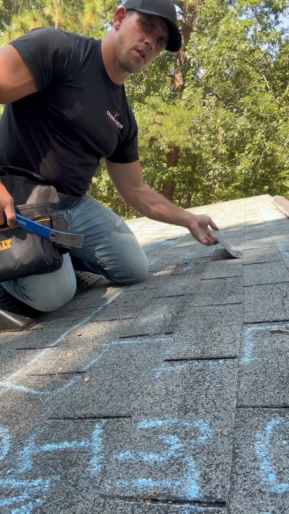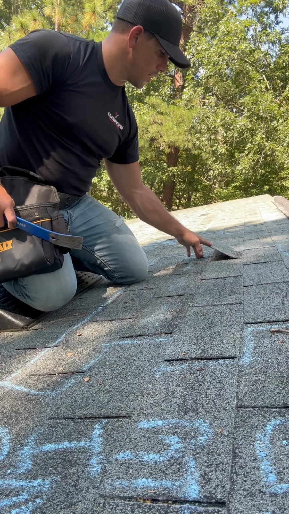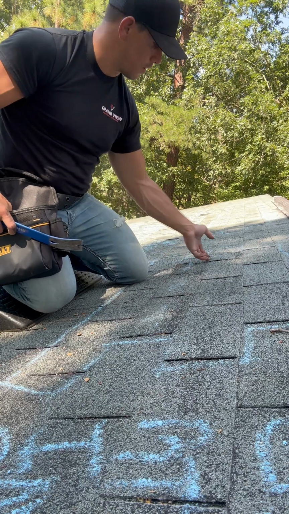Did experience some tearing on this tab here, but luckily it is the shingle that I am removing.